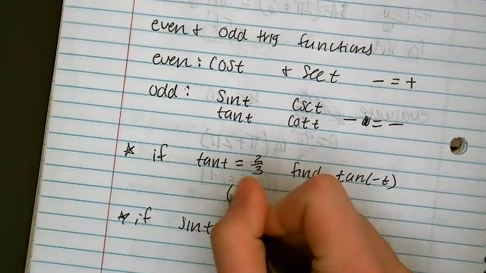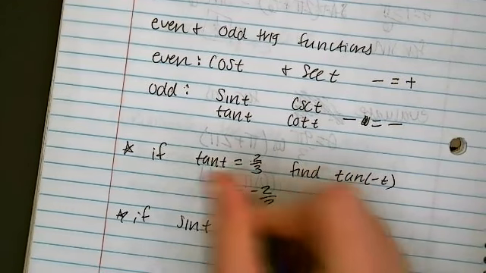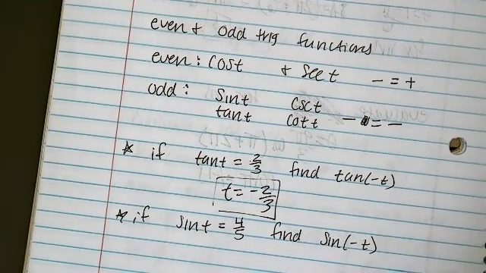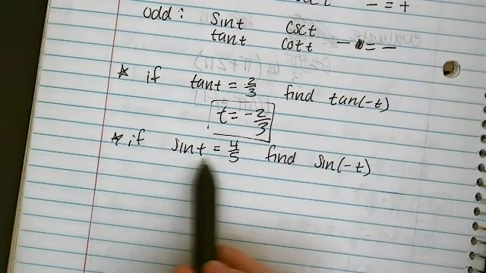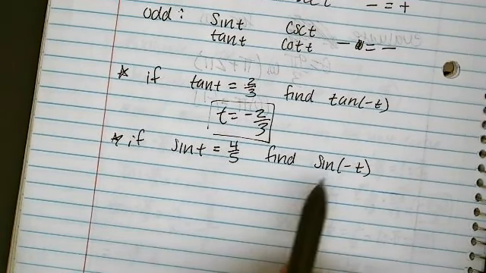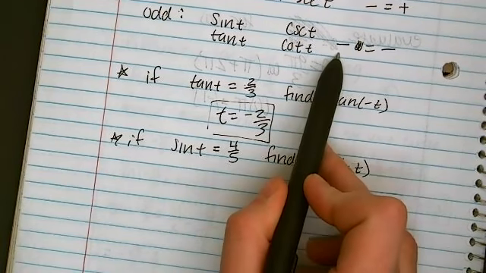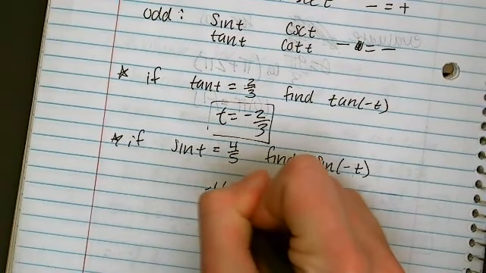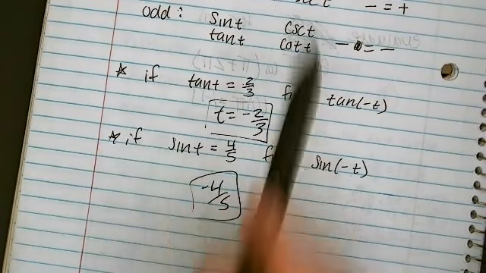So it will equal -2/3. Next one, sine of t equals 4/5. Find sine of -t. Again, if you are inputting a negative, you output a negative. So this will become -4/5. The only time this would change is if we had a cosine or secant function.